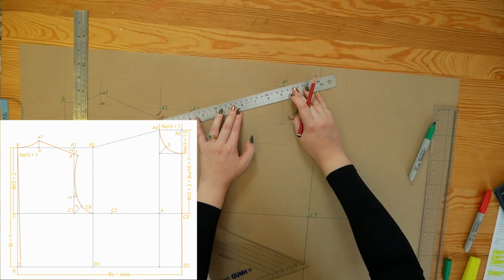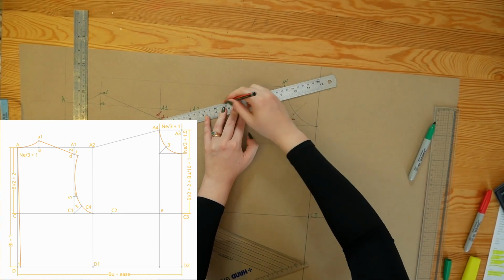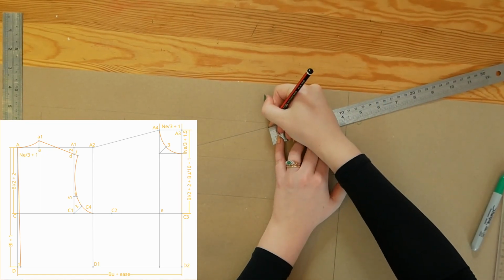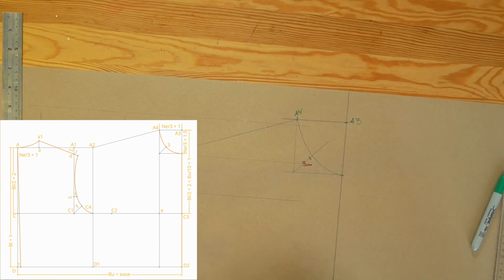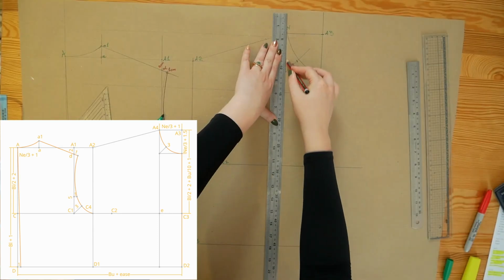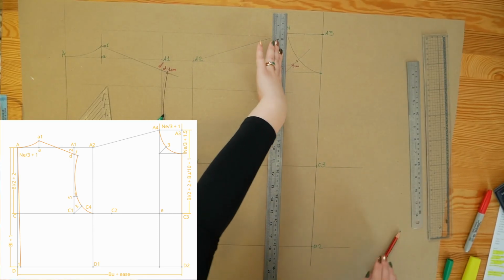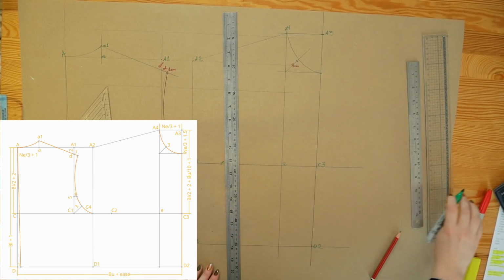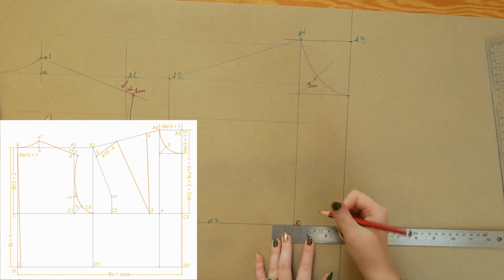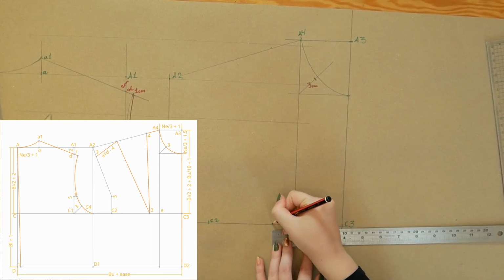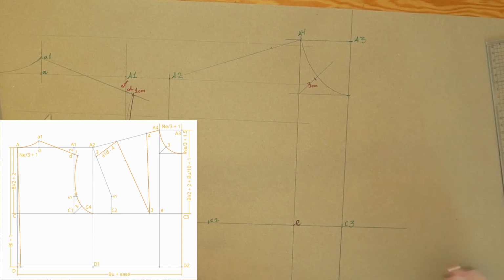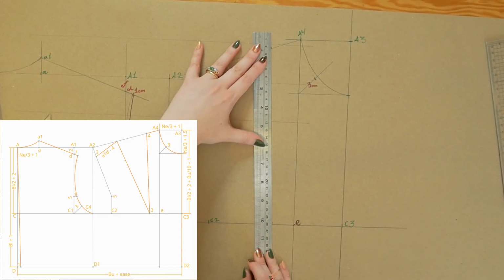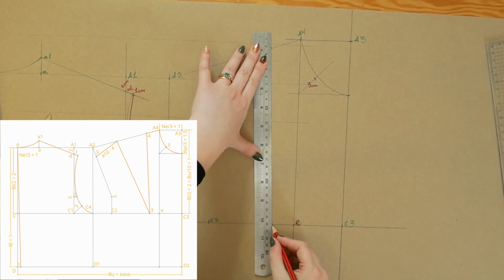Join points A2 and A4. Along the line A4-A2, mark a point 4 cm to the left from point A4. Draw a vertical line down from point A4, where this line crosses line CC3, mark a point small e. Along the line C3-C4, mark a point 3 cm across to the left from point small e. Join up these new points. This is the right bust dart leg.